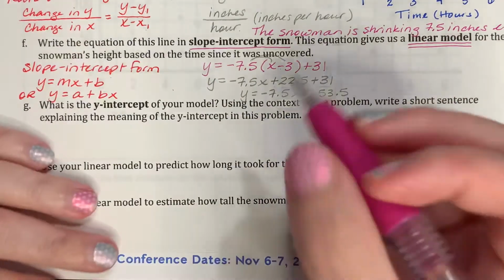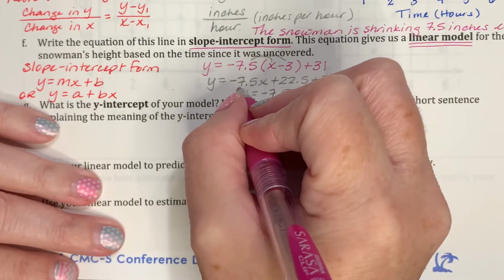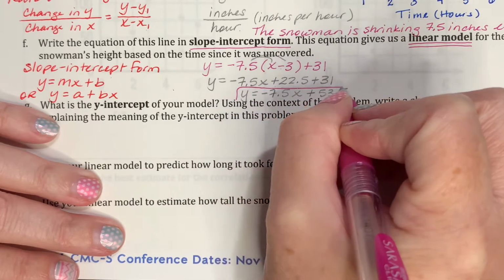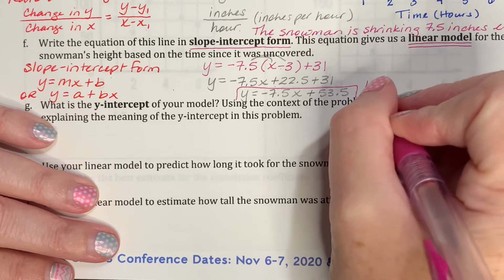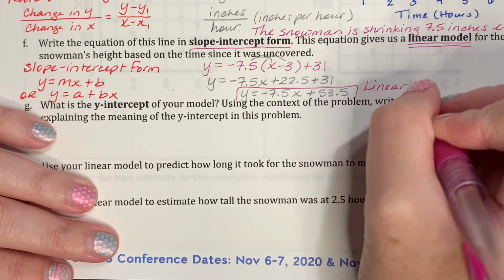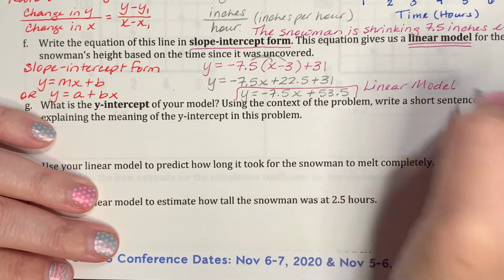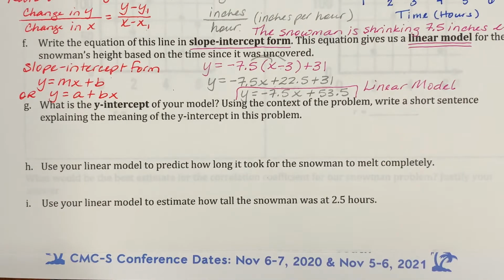And I'm going to go ahead and box that in pink there so we know that that's my linear model, right? Okay, so now we have a linear model.